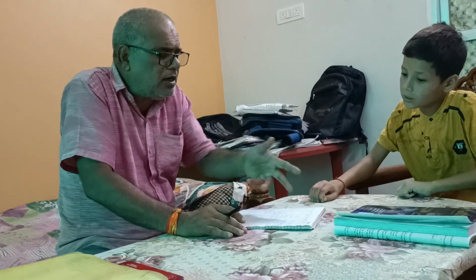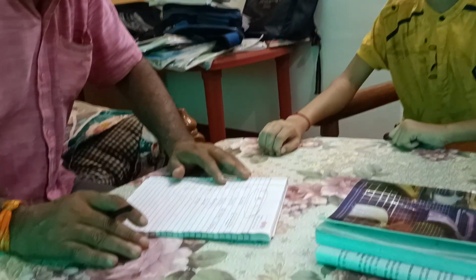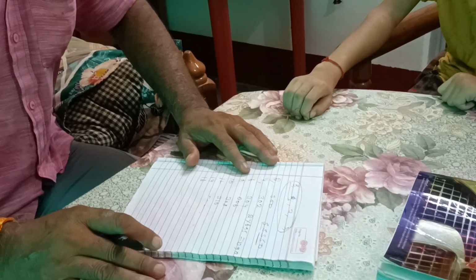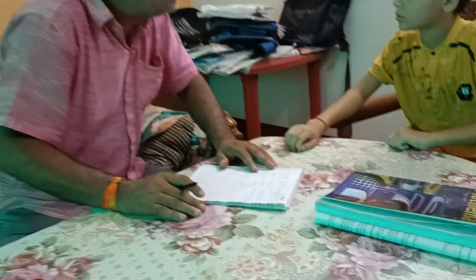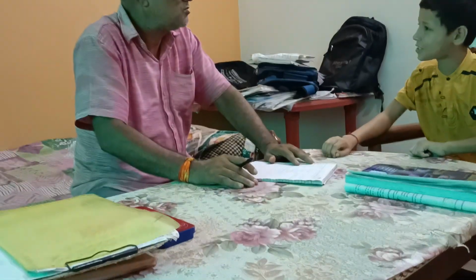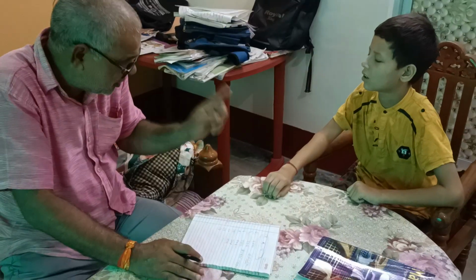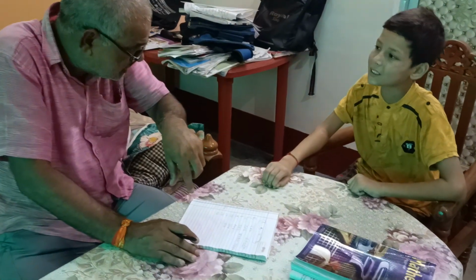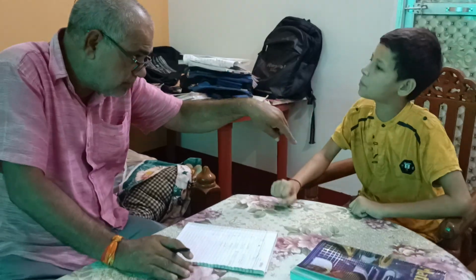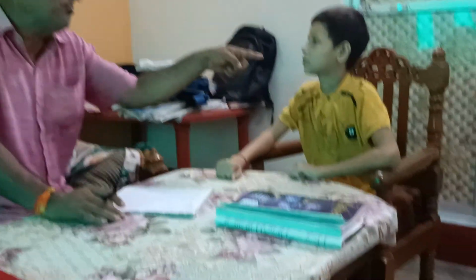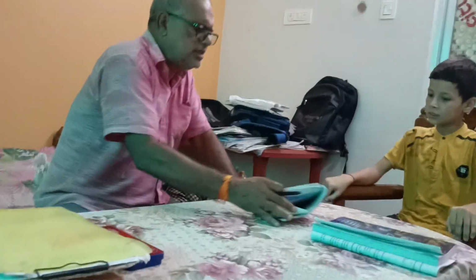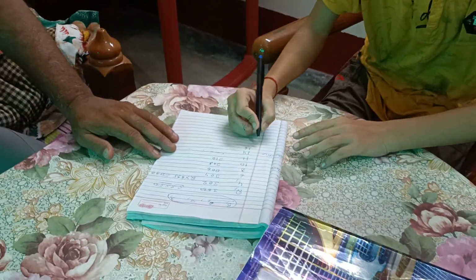If you take many multiples of 2, then what do you see? What digit do you see at its unit place? So I see at its unit place 0, 2, 4, 6 or 8. Any one of it. Any one of 0, 2, 4, 6, 8 at its unit place, then that number must be divisible by 2. So you write down this conclusion in your words for divisibility by 2.